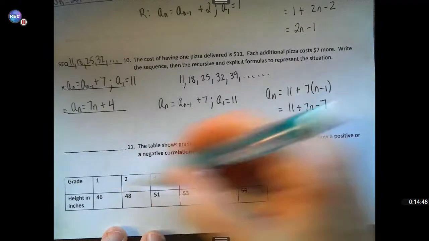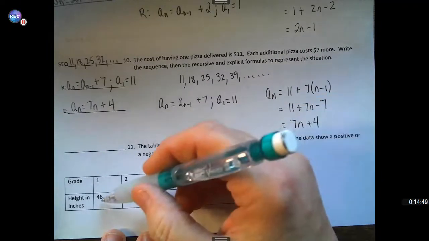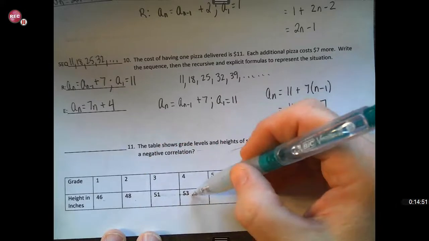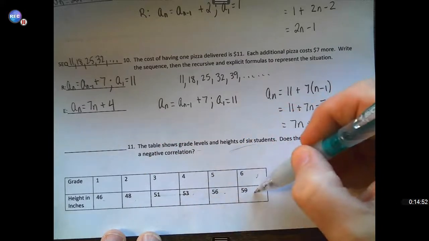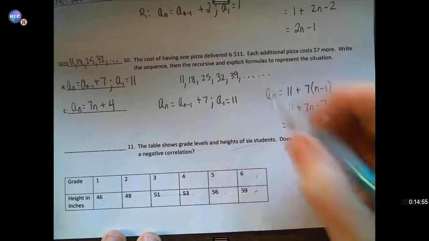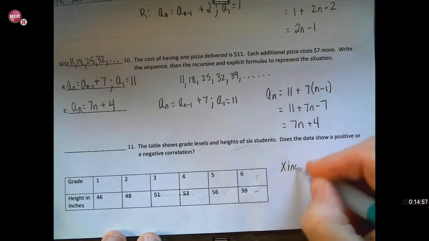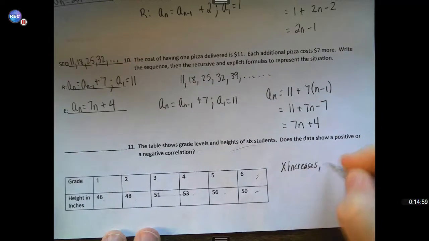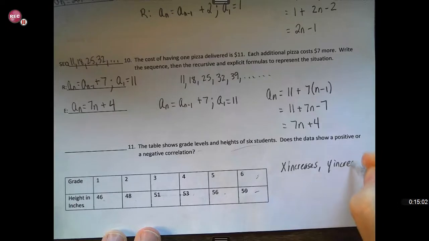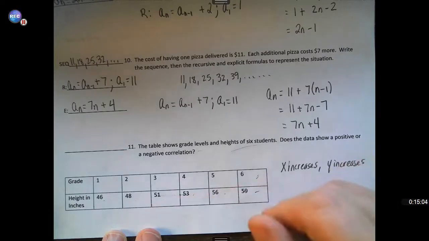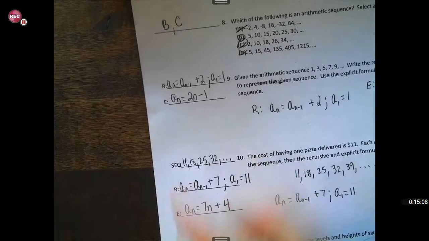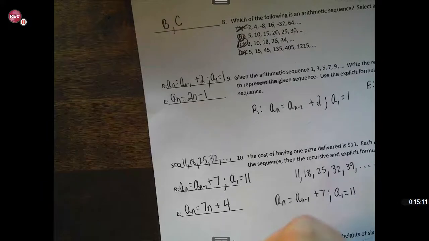And as X increases, Y is 46, 48, 51, 53, 56, 59. Y is also increasing. So as X increases, Y increases. As the kids get older, they get taller. That makes sense. So this has a positive correlation.